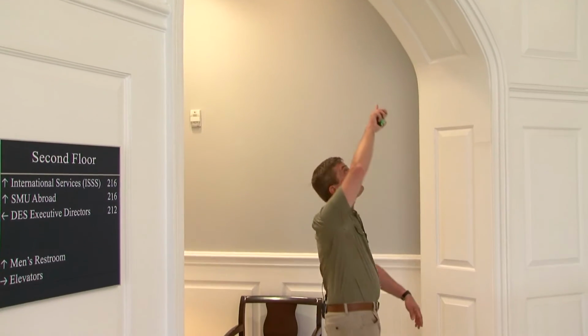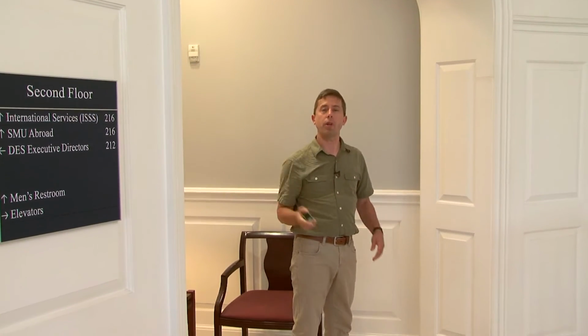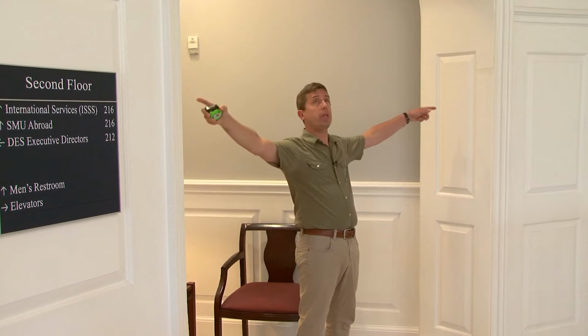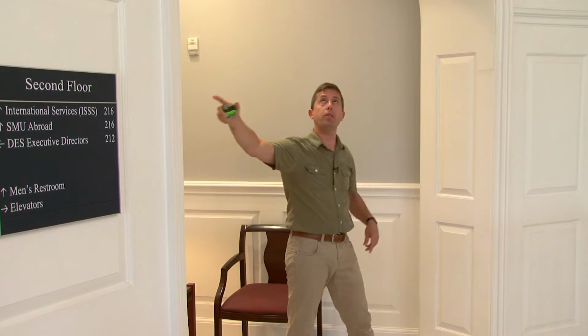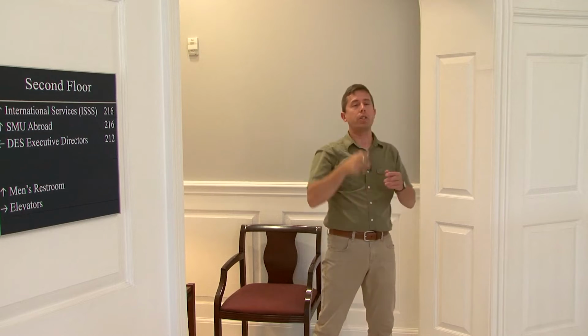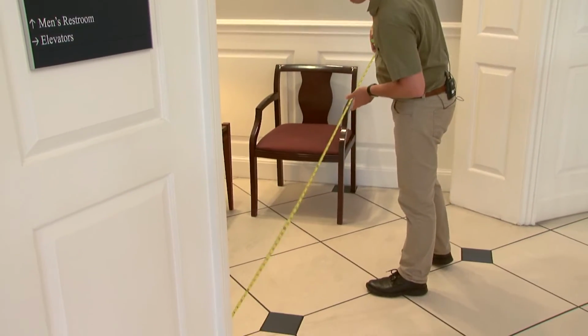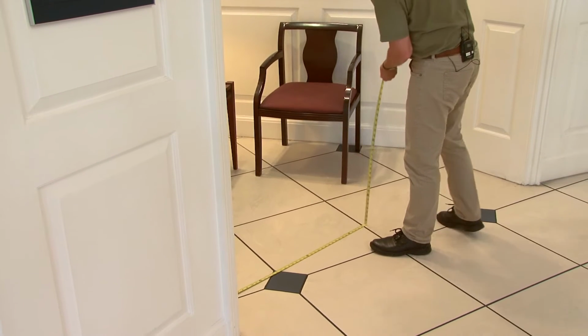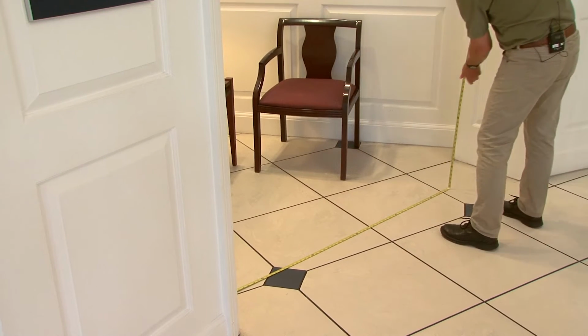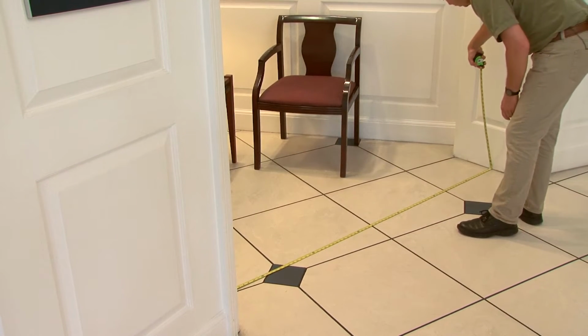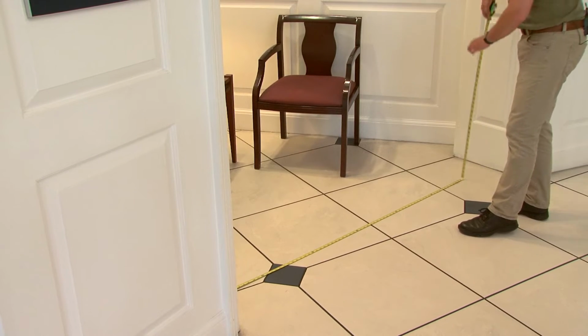Okay, so we want to measure the major and minor axes of this arch right here. And we'll start with the major axis, which goes this way. And that's easy to measure because it's just the width of the entire arch. So we can measure that right along the floor here, and we'll just get the distance right across the arch. And it looks to be 82 inches.